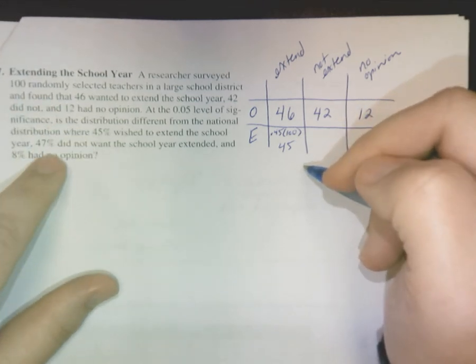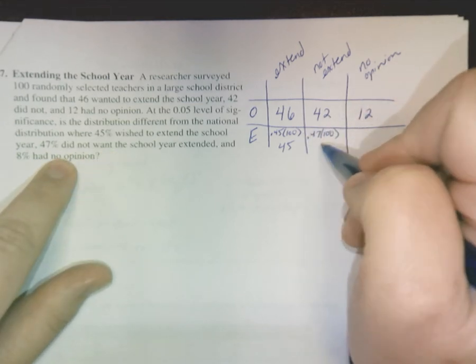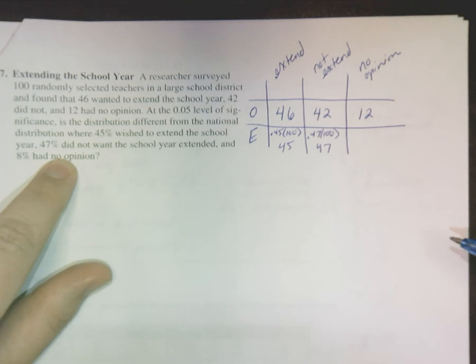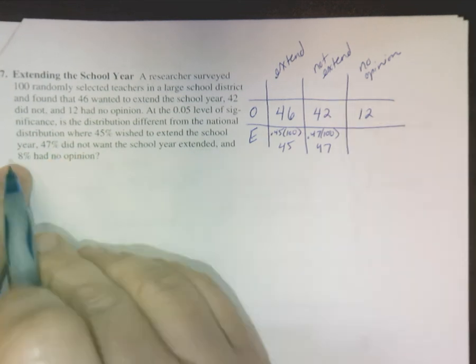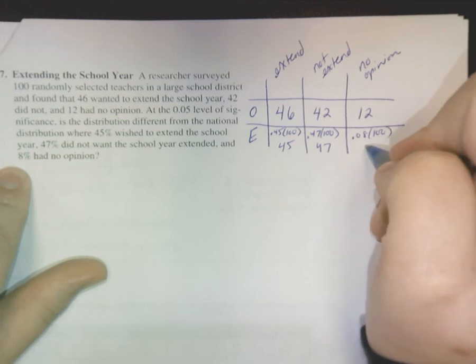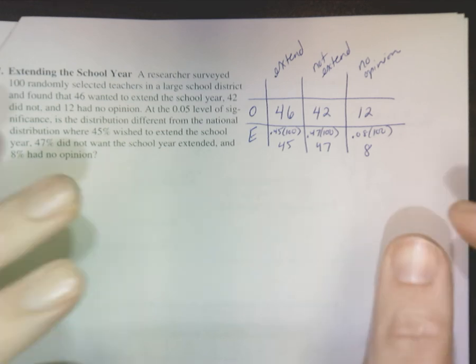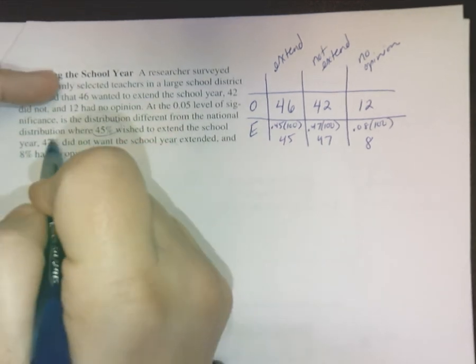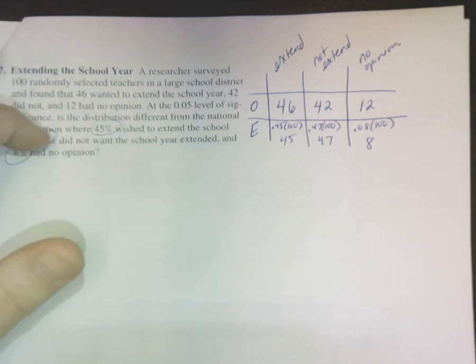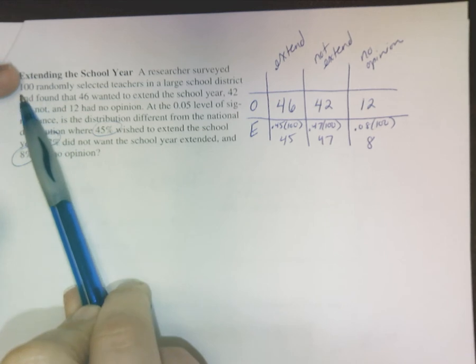Nationally, 47% don't want to extend the year. So out of my 100, I would have thought 47 would have chosen not to extend, since that's what the national average is. Those who had no opinion, 8%. So I would have thought 0.08 of 100, or 8 people. These are my expected values. Very different from the last one we had because we were given these percents. So if they give you these percents, you have to multiply by the number of people you surveyed, 100, or if this was 200, times 200, okay?